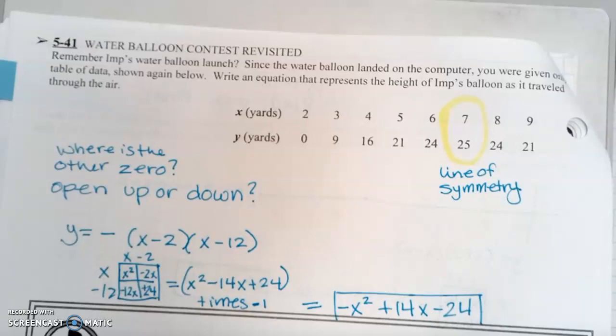Because of the zero product property, we know that this must be x minus 12, because 12 minus 12 is 0, okay? Now we're going to multiply these two binomials together. So we can put x minus 2 here, x minus 12 there. X times x is x squared. X times negative 12 is negative 12x. X times negative 2 is negative 2x. And negative 2 times negative 12 is positive 24.